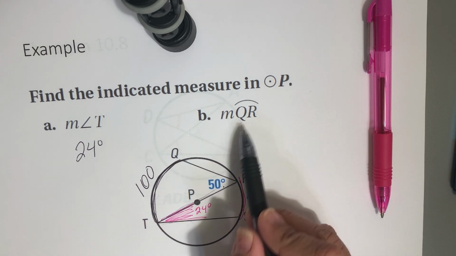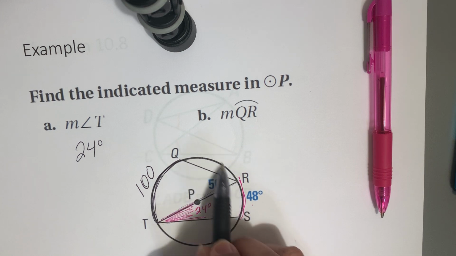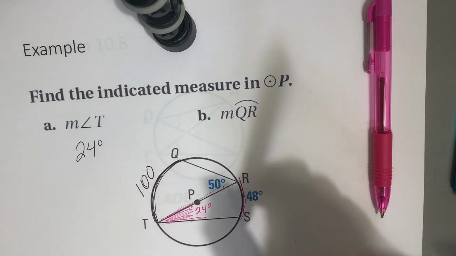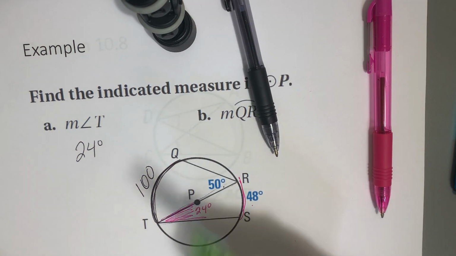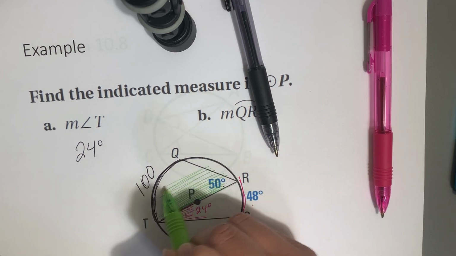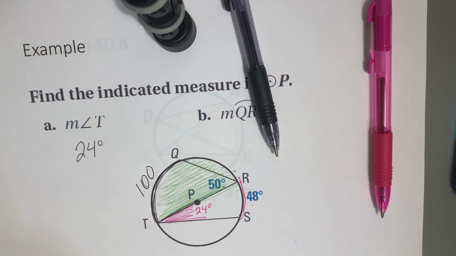And then arc Q. Ooh, we're looking for QR though. We're not looking for QT. So if you think about it, this is a diameter. So all of this is half a circle, so all of this is 180.